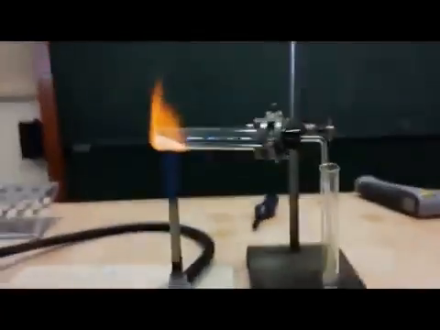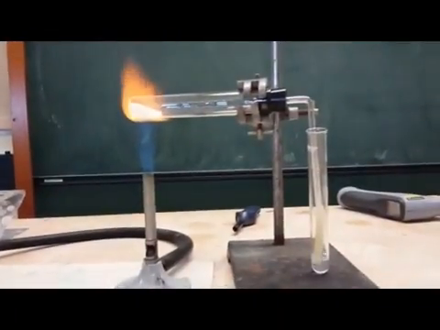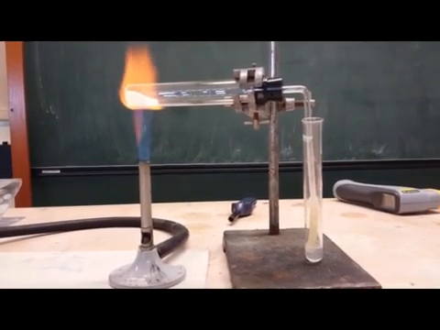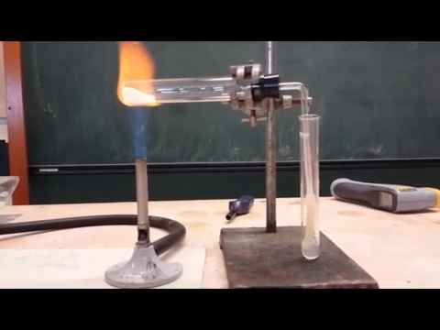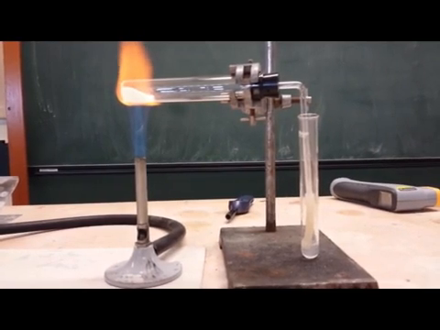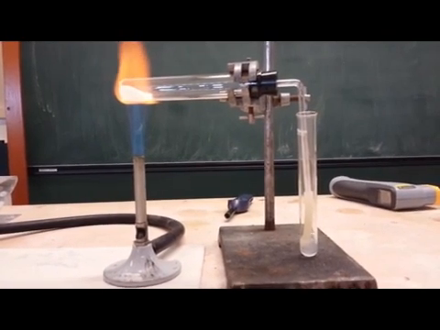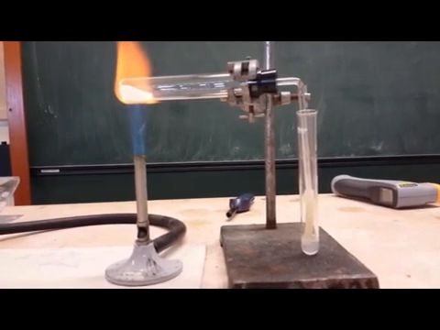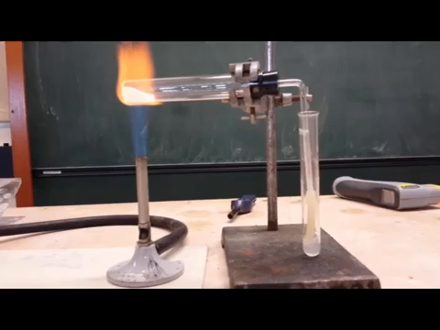gas. Now let us watch the thermal decomposition of calcium carbonate, and we can see that while heating the calcium carbonate in the test tube, we can see some bubbles are formed in the collecting test tube, and the bubbles formed is carbon dioxide gas, which has the chemical formula CO2.